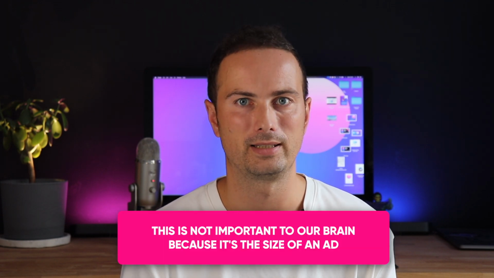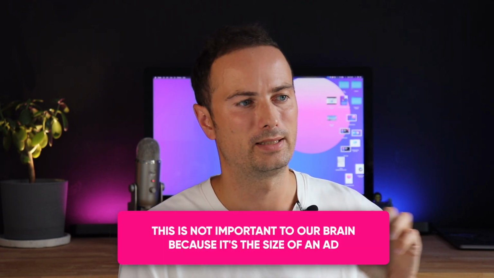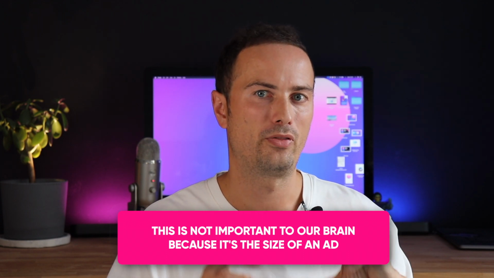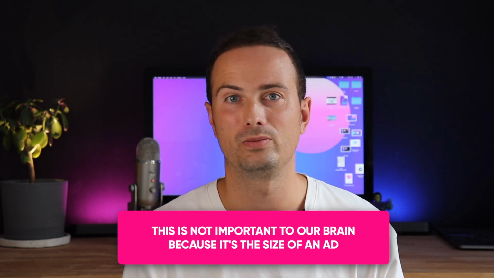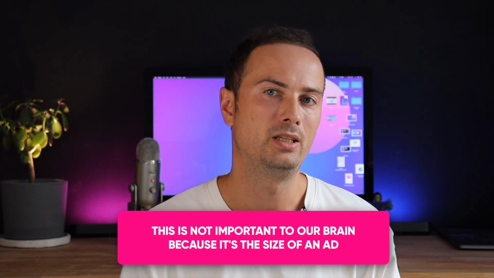Okay, so now when we know the button has to look like a button, let's talk about the size. So let's start with big buttons. If the button is too big, it can be confused with a banner or an advertisement. And there's actually something called banner blindness, which means that we are instinctively skipping over things that are the size of a typical advertisement.